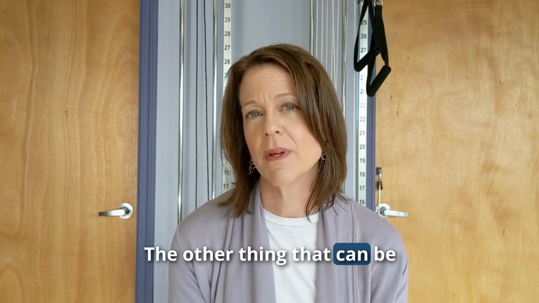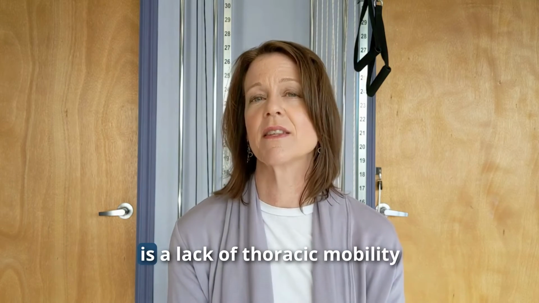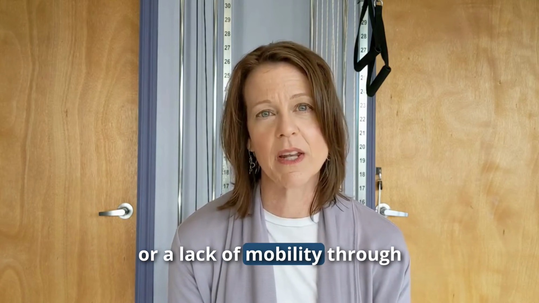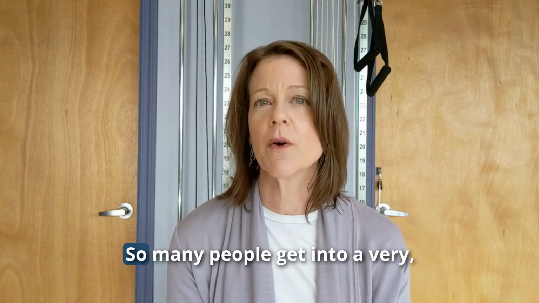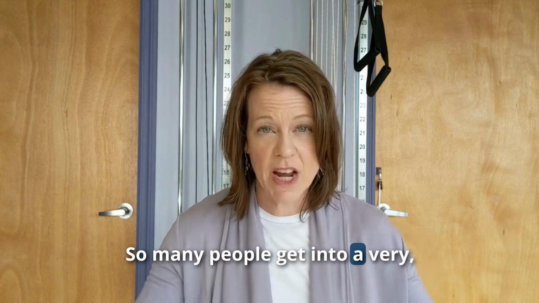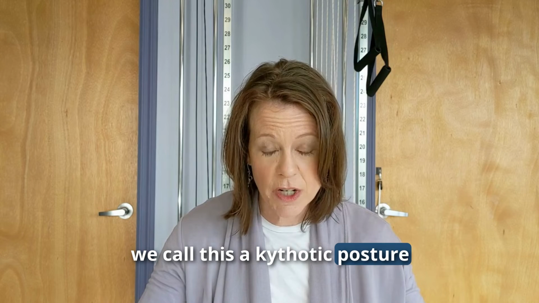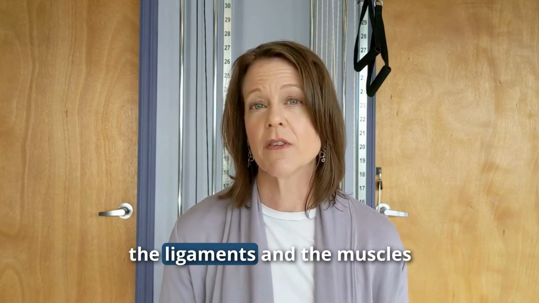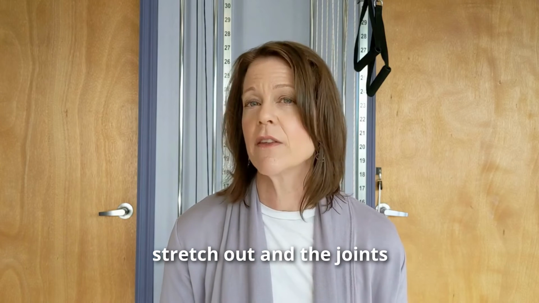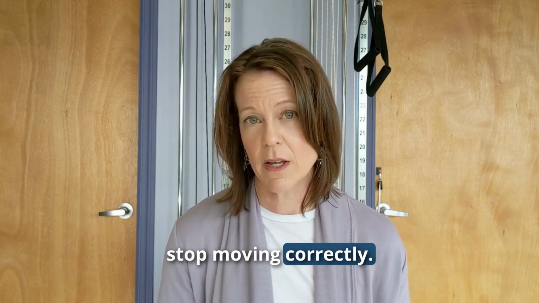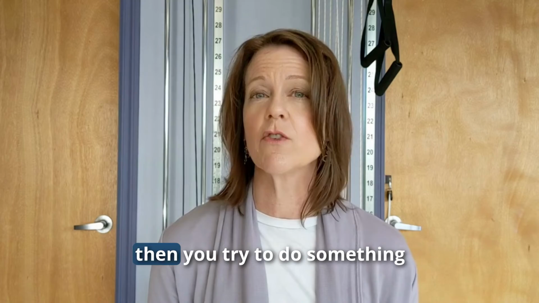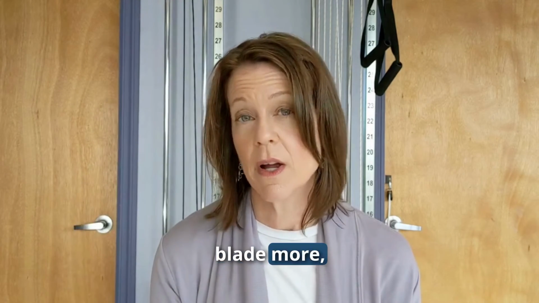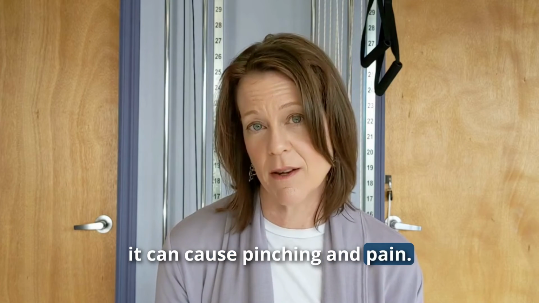The other thing that can be leading to shoulder blade pain is a lack of thoracic mobility, or a lack of mobility through your upper back. So many people get into what we call a kyphotic posture, and stay there for long periods of time. Over time, the ligaments and the muscles stretch out and the joints stop moving correctly. If this has happened to you, and then you try to do something that's overhead where you need to move that shoulder blade more, it can cause pinching and pain.